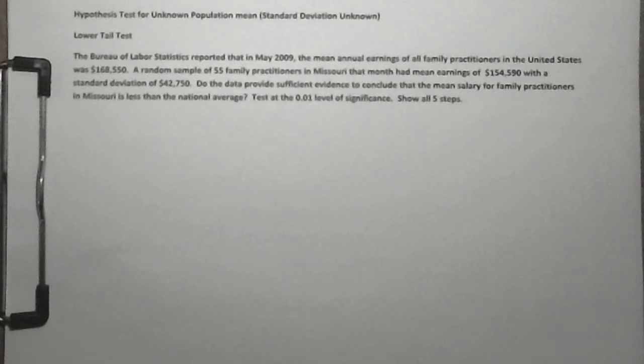We're now going to conduct a hypothesis test for an unknown population mean, assuming that the standard deviation of the population is unknown. This is going to be a lower tail t-test. Okay. This is how it reads.